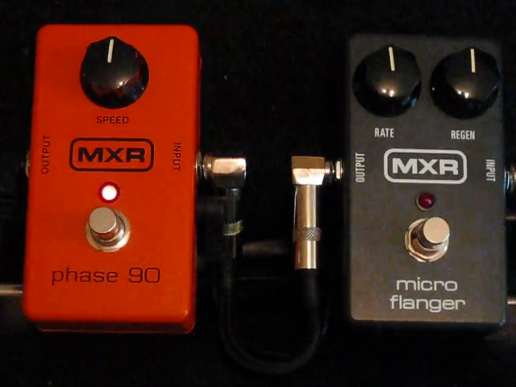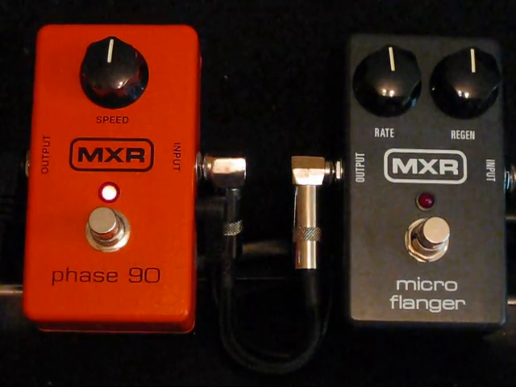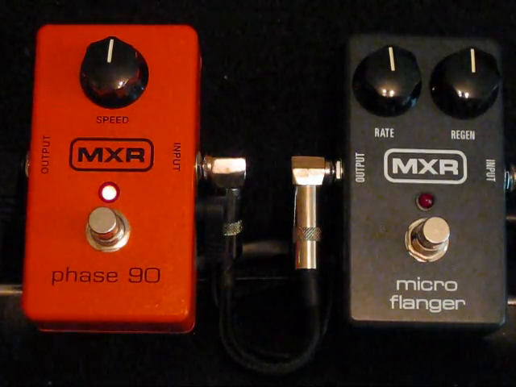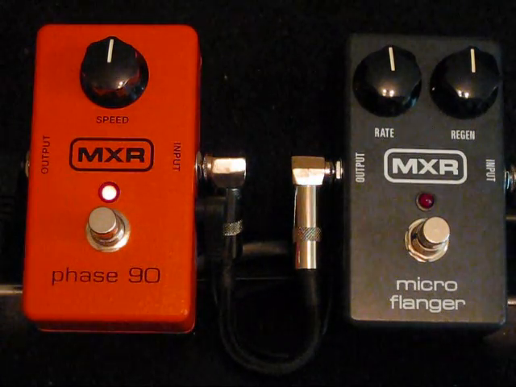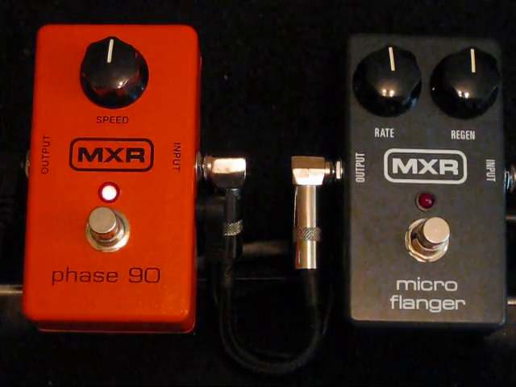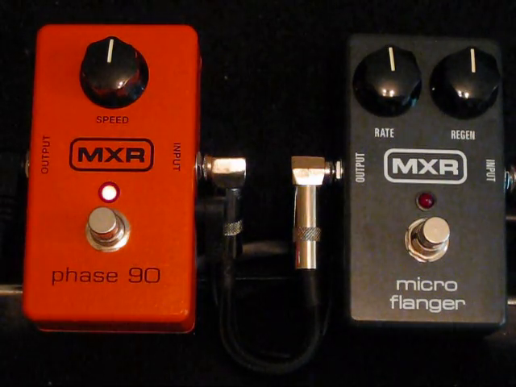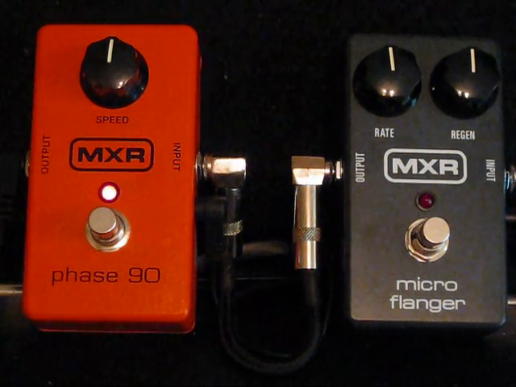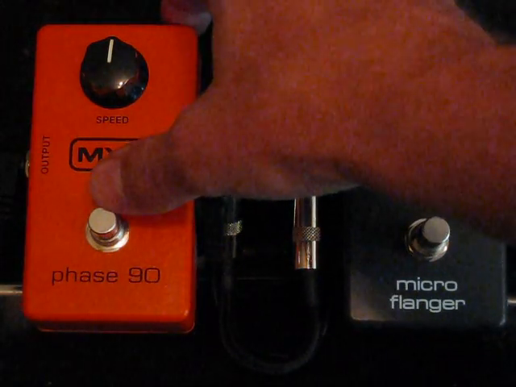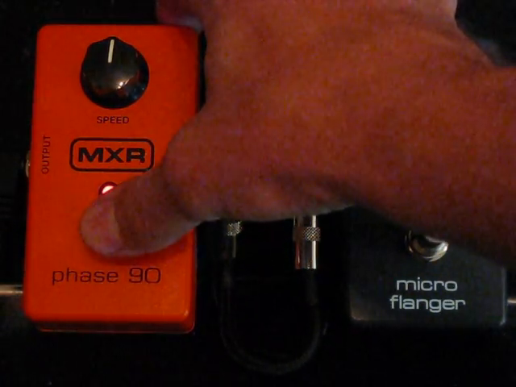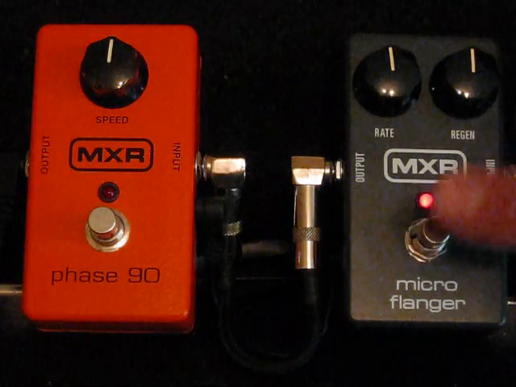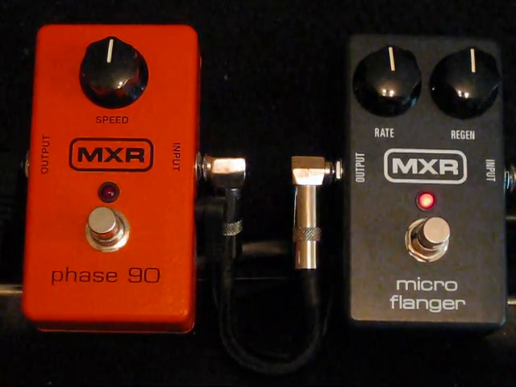We'll jump it up to 12 o'clock on the controls here, and first with the Phase 90. Alright, now we'll jump back over to the micro flanger, 12 o'clock.